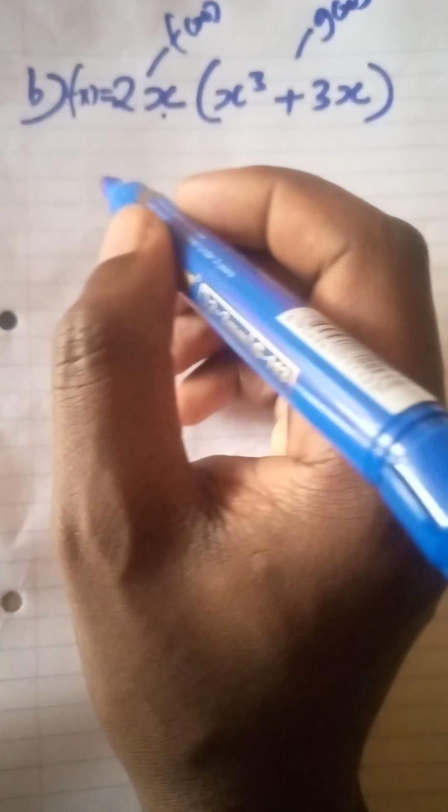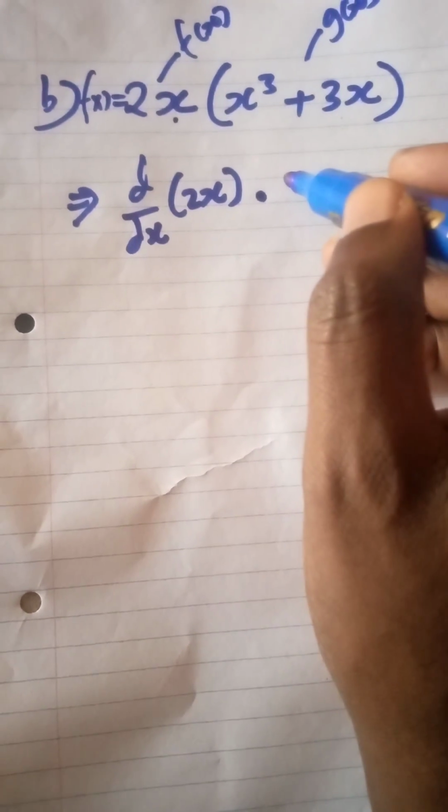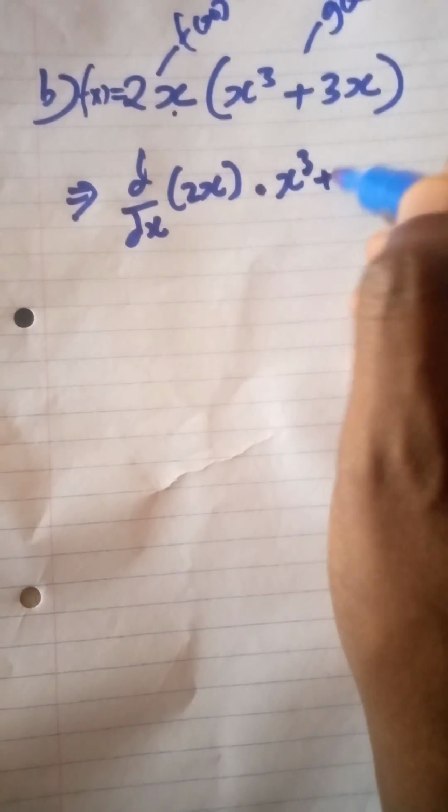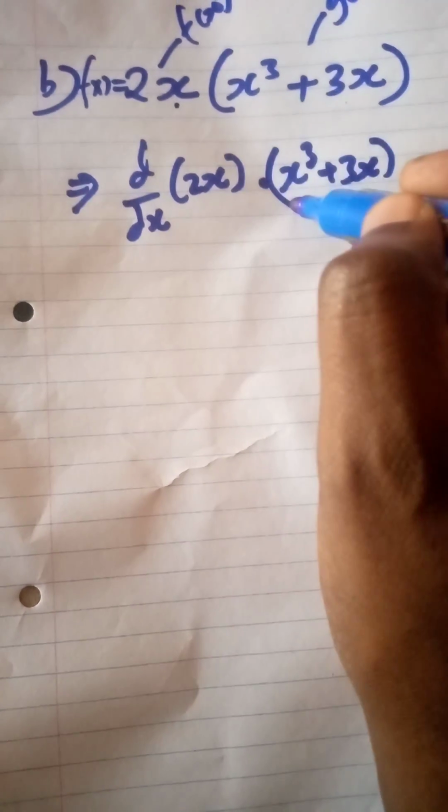Putting everything in the theorem, I'm going to have f prime of this multiplied by the second one, x cubed plus 3x, add the derivative of this, multiplied by the derivative of x cubed plus 3x.